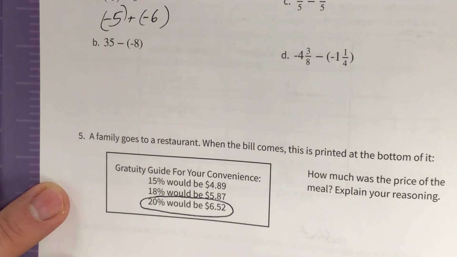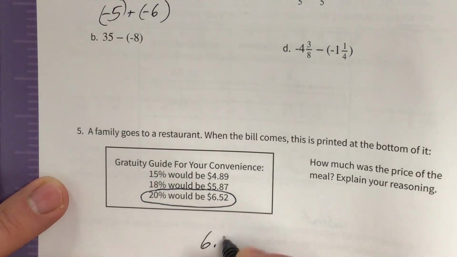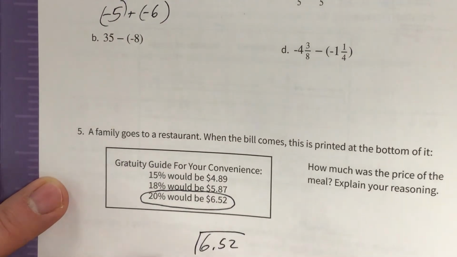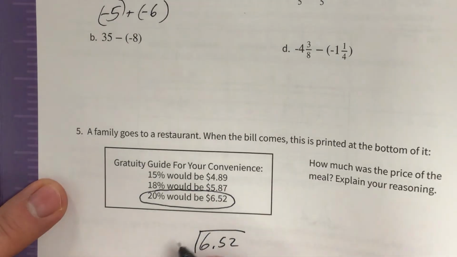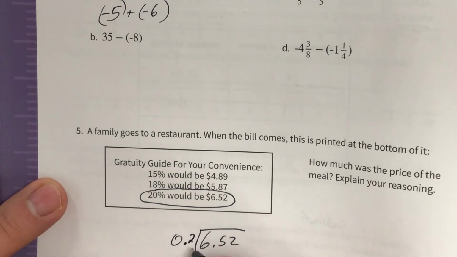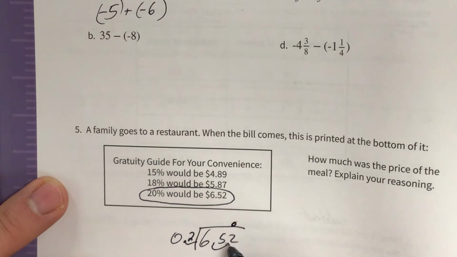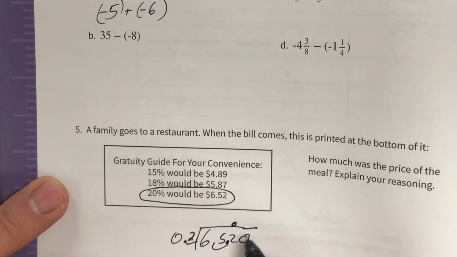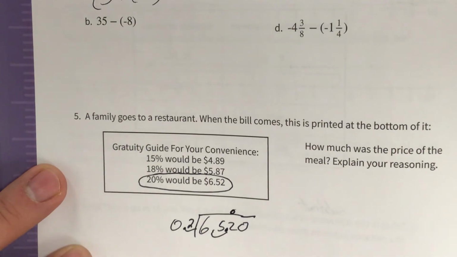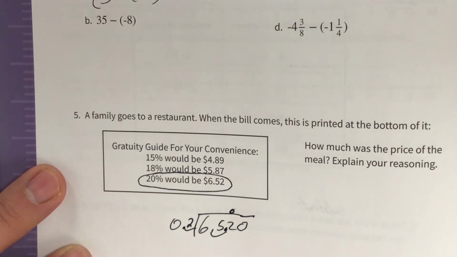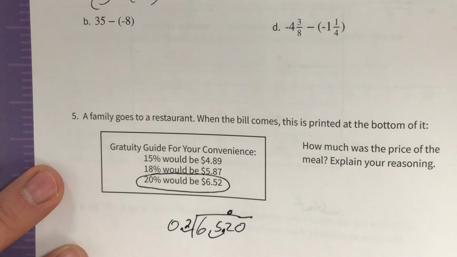But we're looking for the original, so another option is divide. 6.52 divided by my percent here. So either way is fine. Either way should be fine. Since it's even there, that should come out perfectly to a cent.